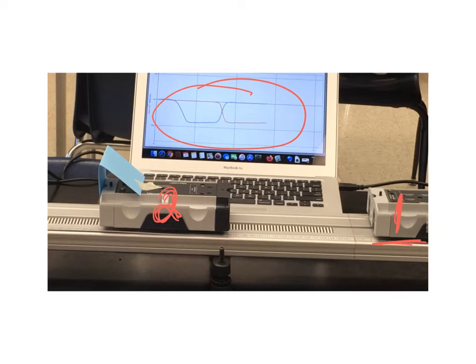two big things happen. Our cart 1 slows down. So it starts here, it slows down and comes to a stop. At the same time, cart 2 speeds up, and it actually speeds up to the same velocity that cart 1 had prior to the collision. So that velocity is going from cart 1 to cart 2.